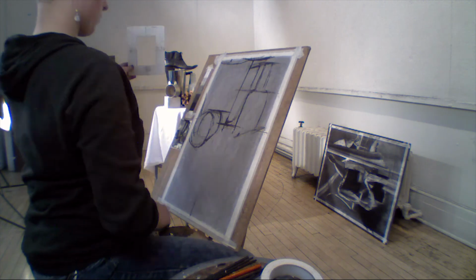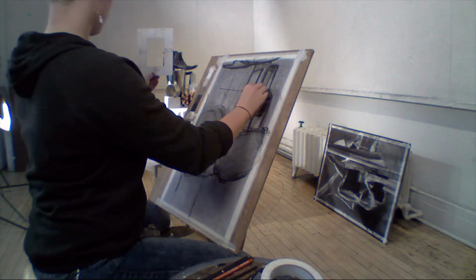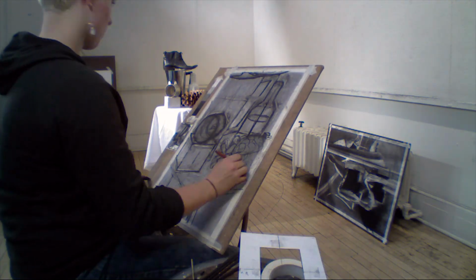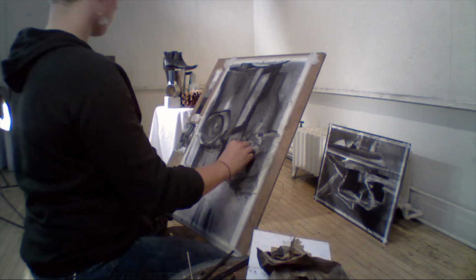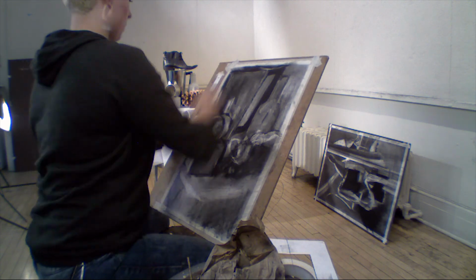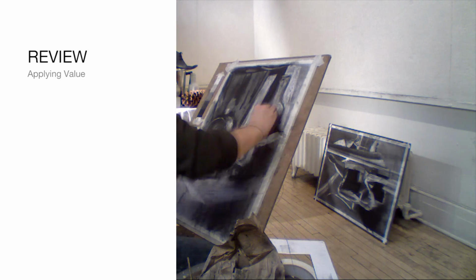To resolve the value drawing, Nikki clarifies shapes and forms and mops up fingerprints and unintentional marks. The gradations between the various values and the attention to the light source using value relativity gives the drawing an appearance of volume, light, and space. So let's take one final look at the drawing and see what we notice.